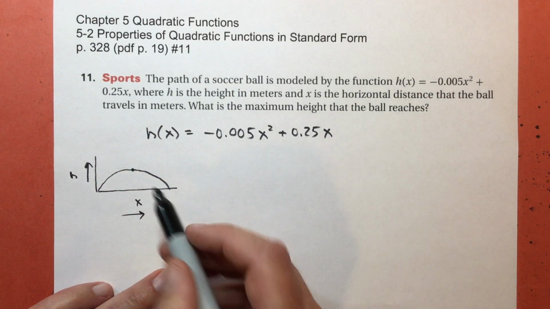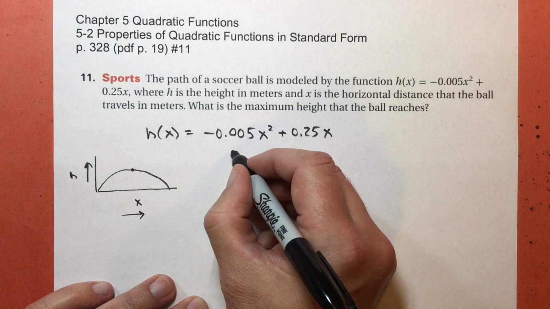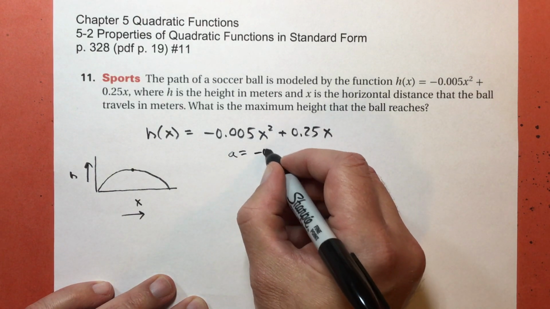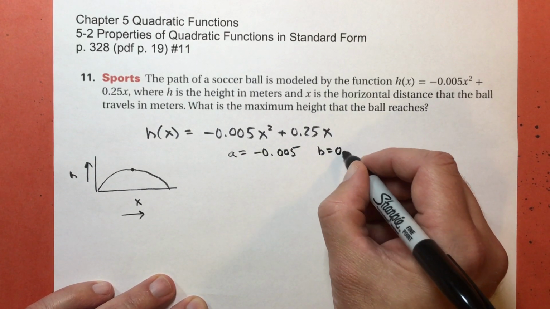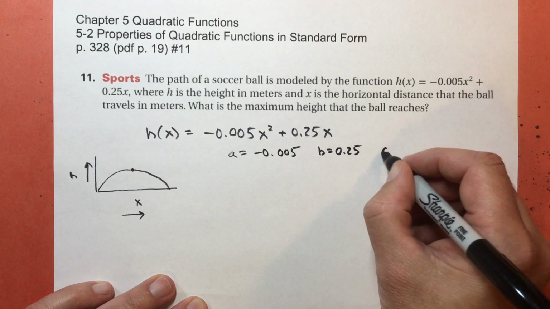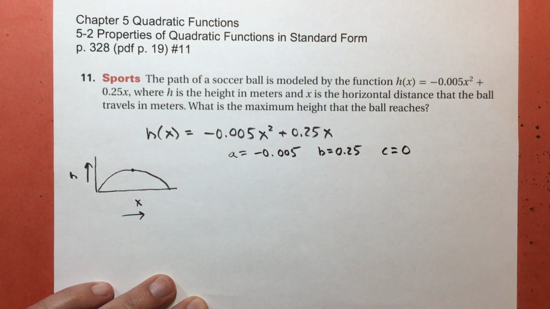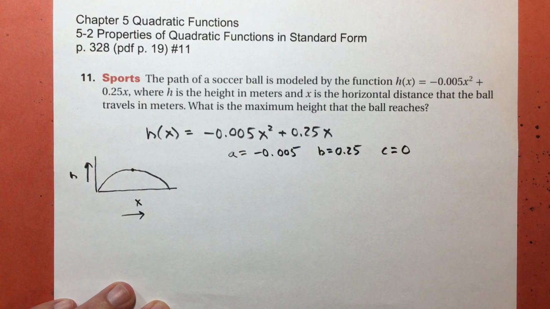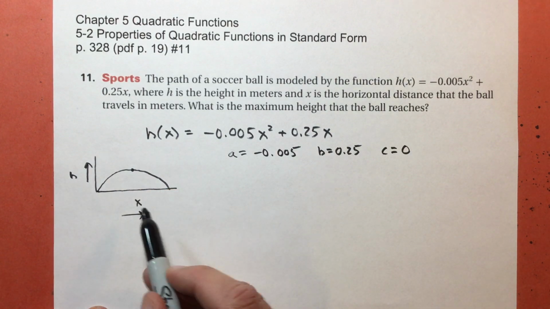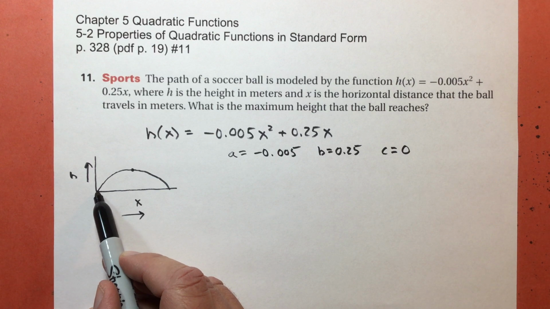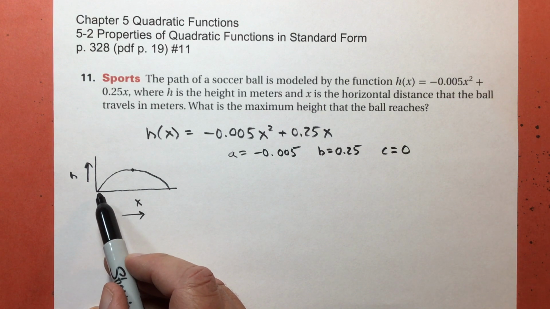I know there's a maximum. Let's find out what that vertex is. My A is negative 0.005, and my B is 0.25. My C is 0. That is not going to change anything except that it just means that when the horizontal distance is 0, the height is 0. In other words, the ball's on the ground. That's all that means.